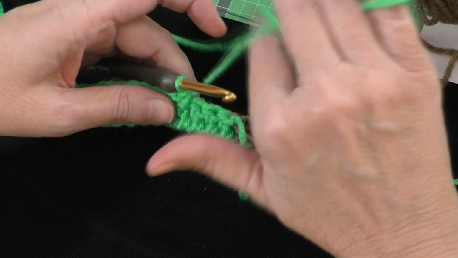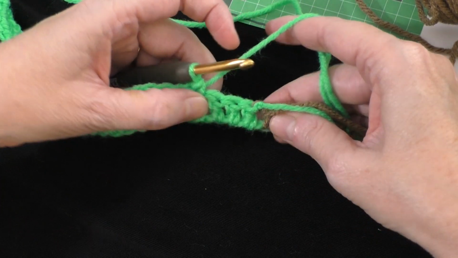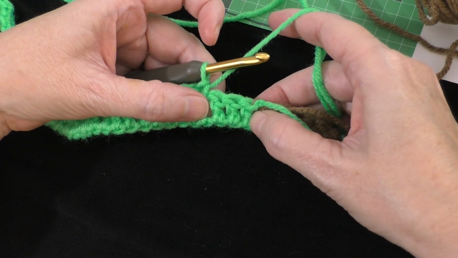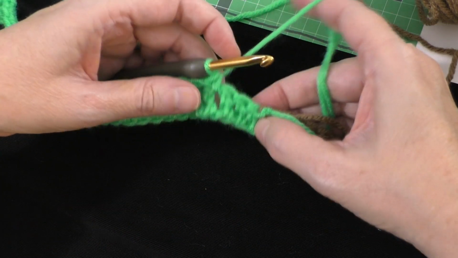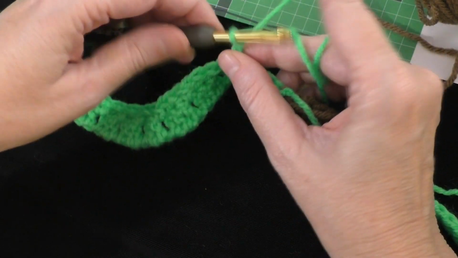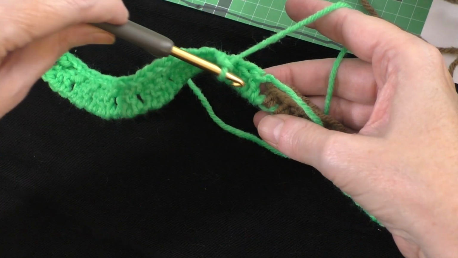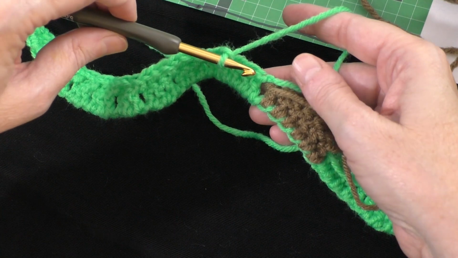Okay, so I just did a single crochet between those 2, and see I've got 3 more stitches there before it turns to the brown. So I'm going to continue with the green. So I'm going to chain 2, whoops. And then I'm going to single crochet in between the green stitch and the brown stitch. Okay.